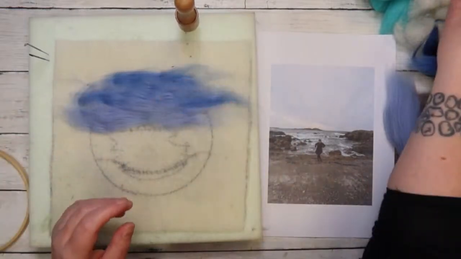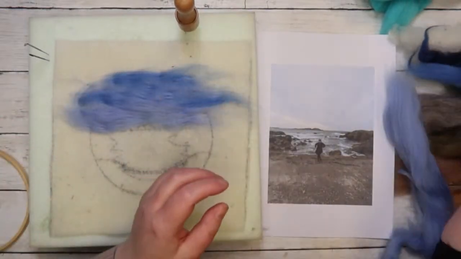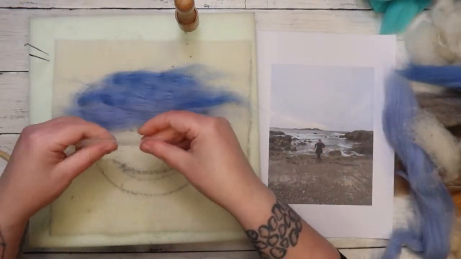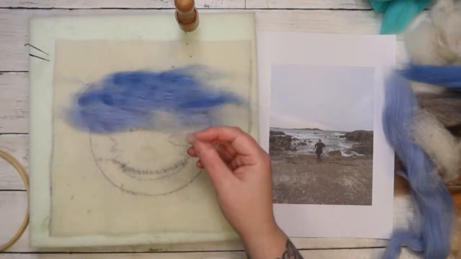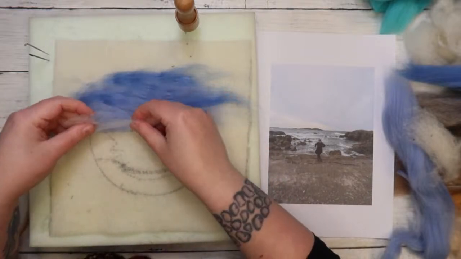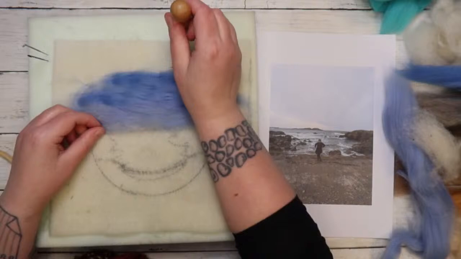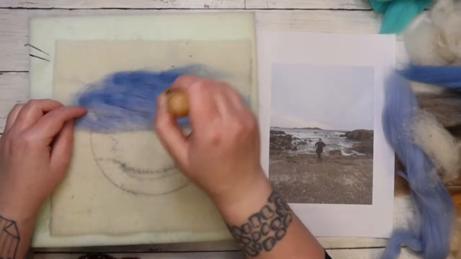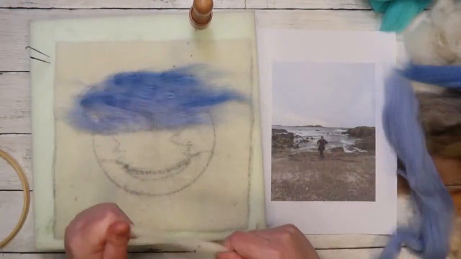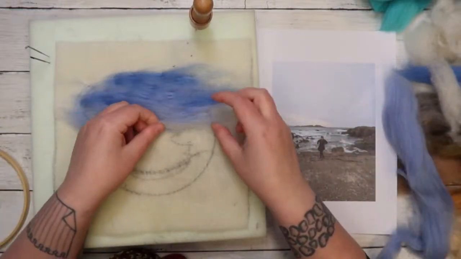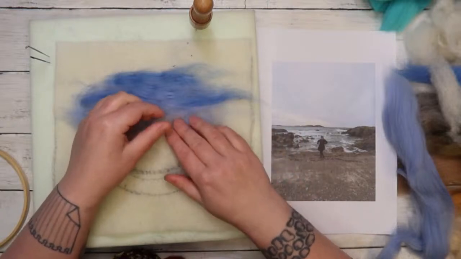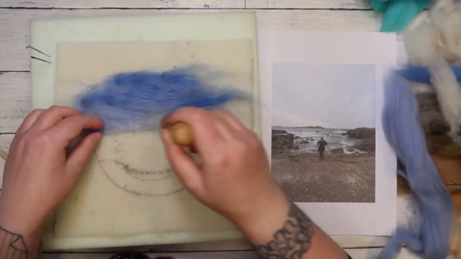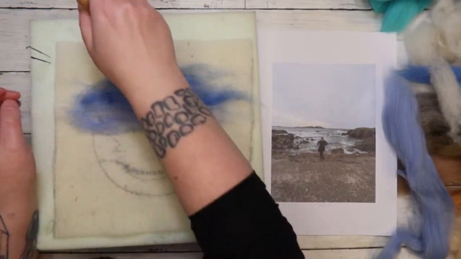And I'm going to use a little bit of this white for right at the horizon line to give it a little bit of depth. And to make some sort of little cloud. So this is slivers that I'm just pulling apart and tacking them down. There we go, we have sky.